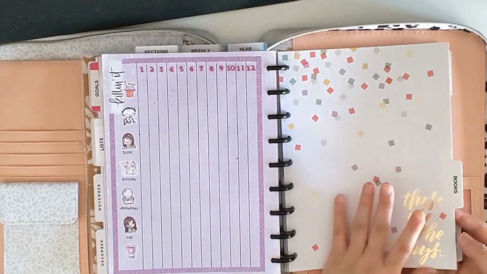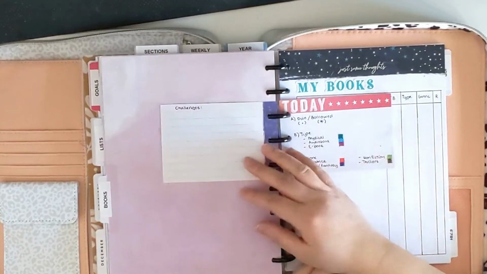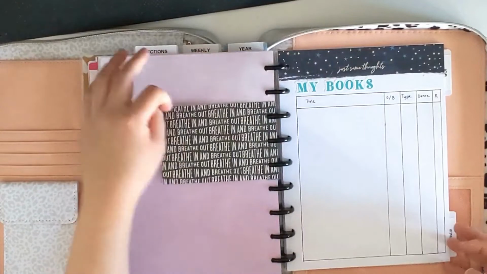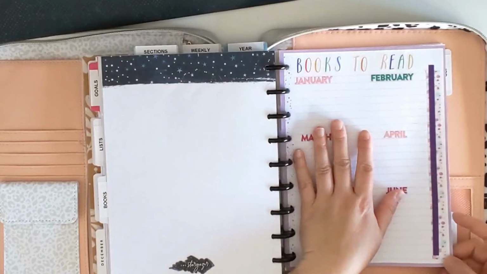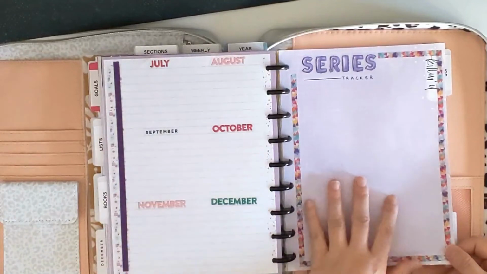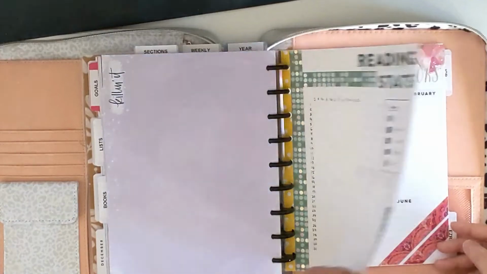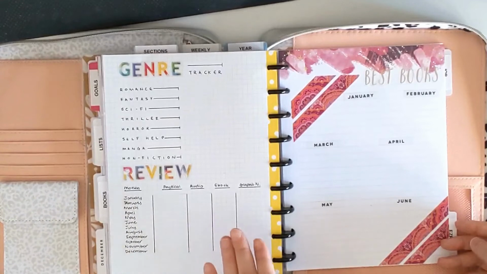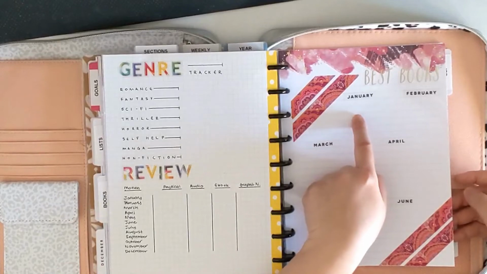Then coming to my reading journal, my reading goals for the year, and the challenges I might be following, the legend for my list of books that I've read, the new arrivals for the month, series tracker, my reading stats of how many pages I've read, the genre, and the number of physical, audio, ebook, and graphic novels that I've read. Here would house my best book of the month.